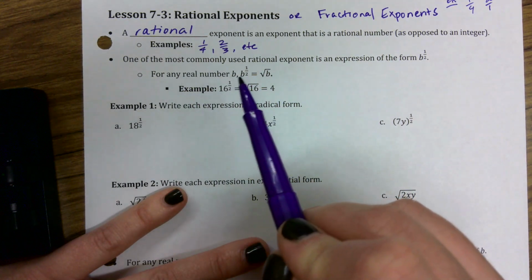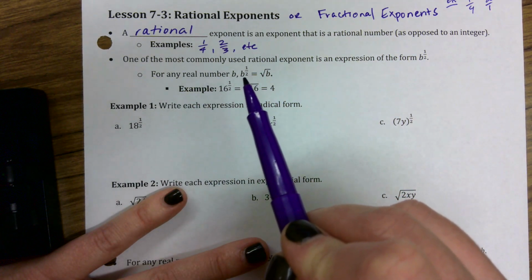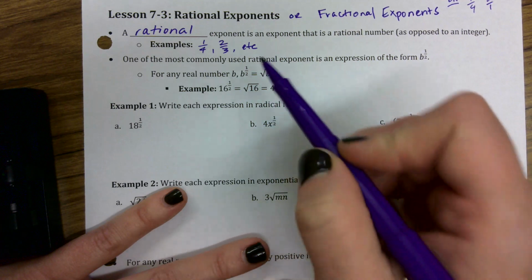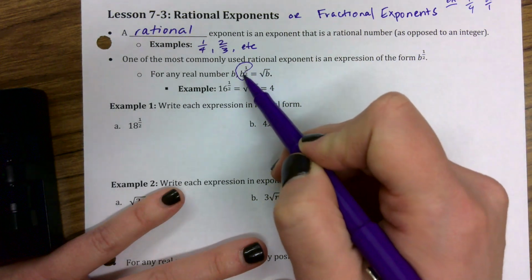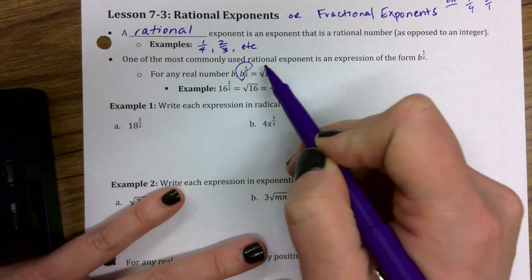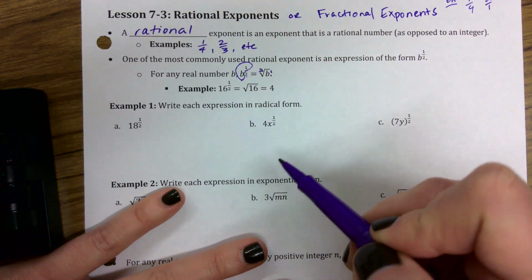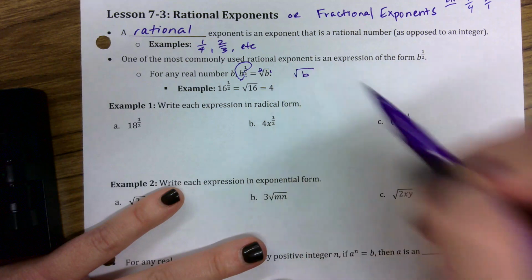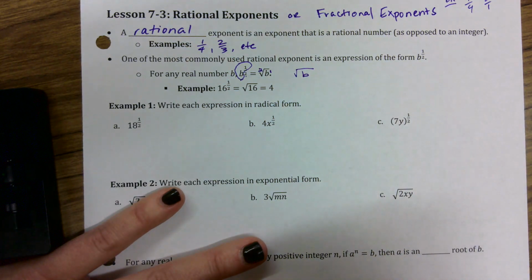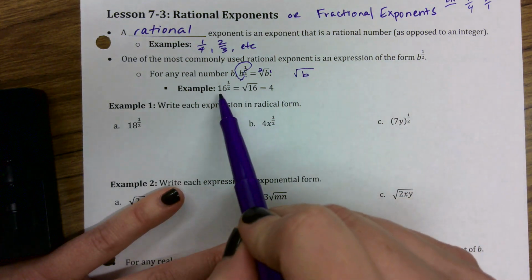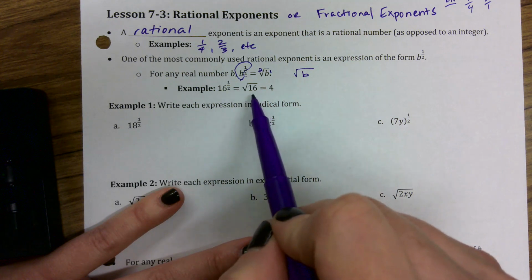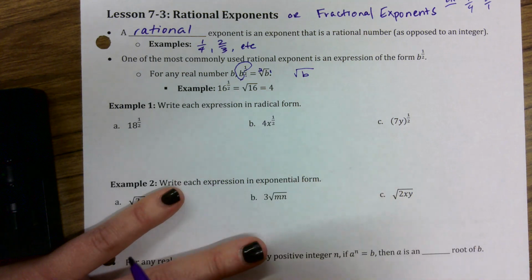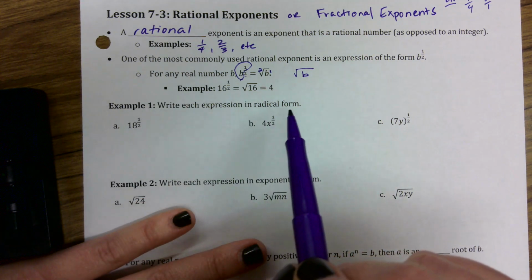So for any real number, if we raise it to the 1/2 power, that's the same thing as a square root. It's b to the first, and then 2 is what's called the index. Well, b to the first is just b. 2 is so common that we don't write it. So if I have 16 to the 1/2, that's the same thing as the square root of 16, which is just 4.